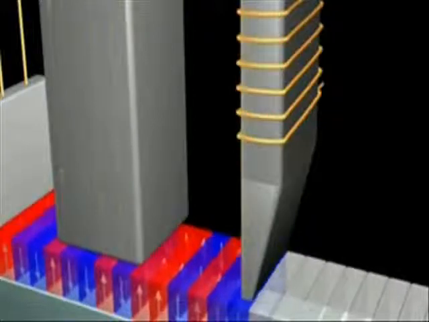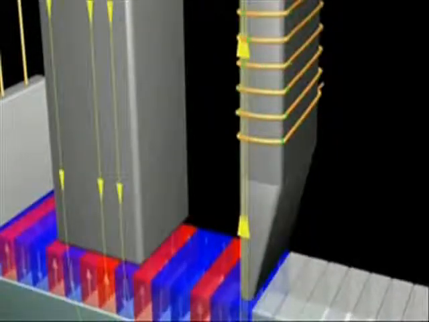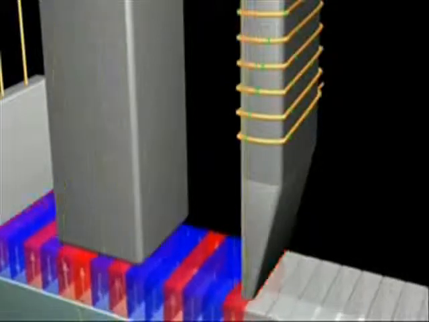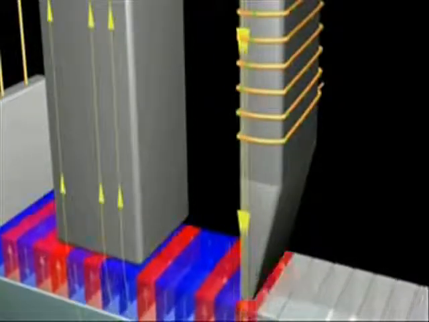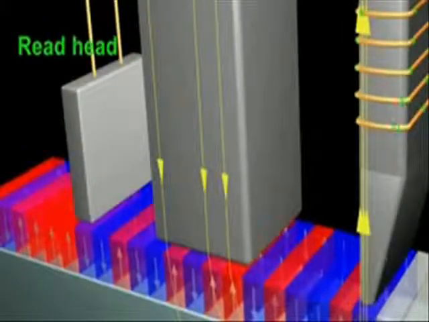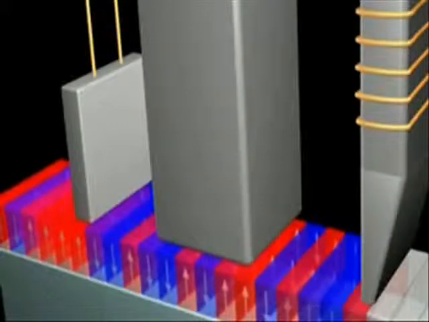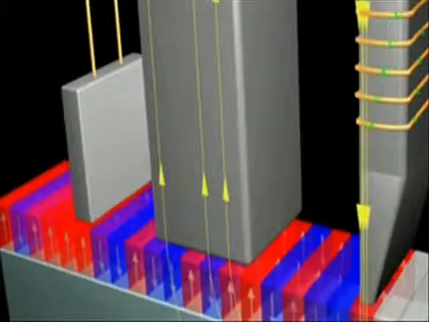As you may remember from the earlier sections, reversing the direction of current in an electromagnet results in reversing the direction of the magnetic field. Once written, the bits can be read by the read head, which senses the direction of the magnetic field as it goes over a written bit.